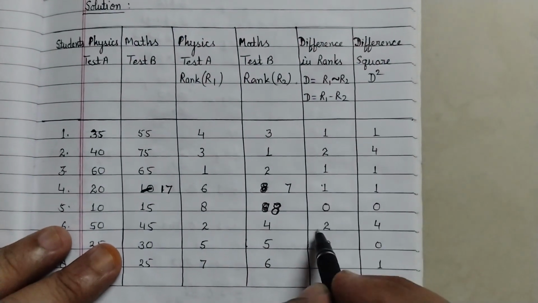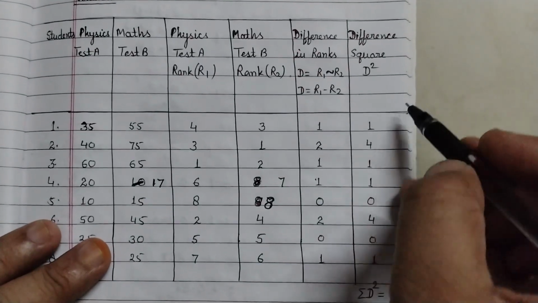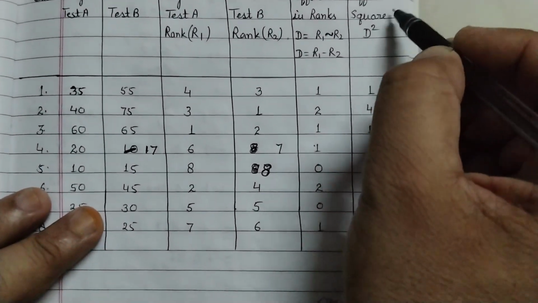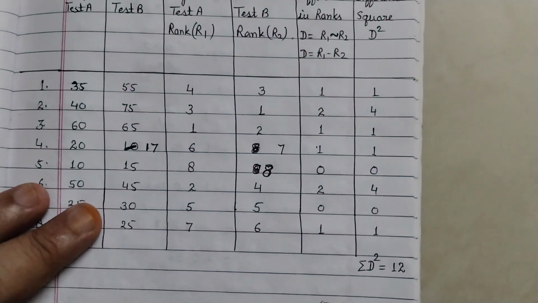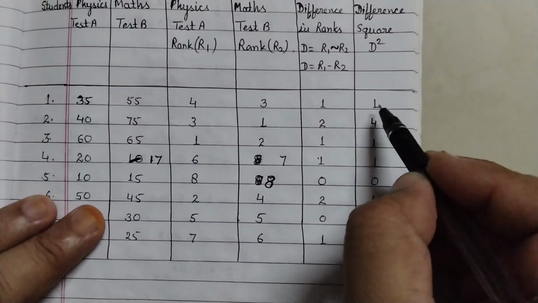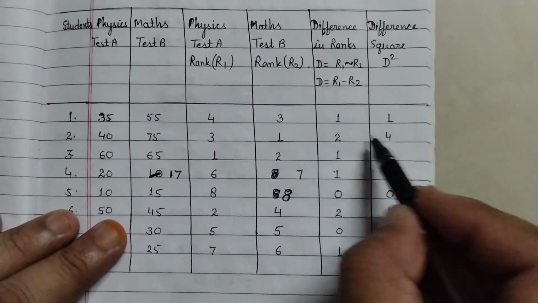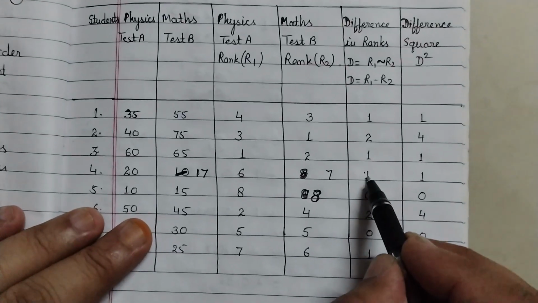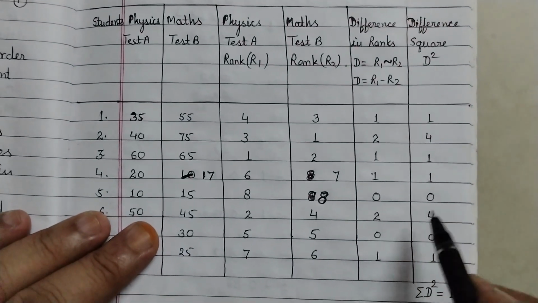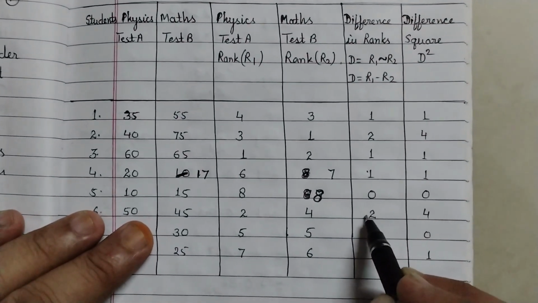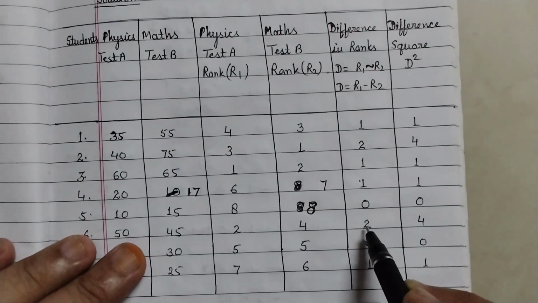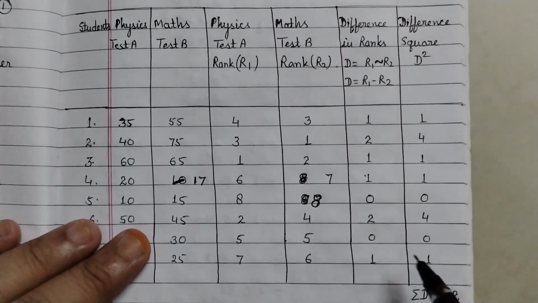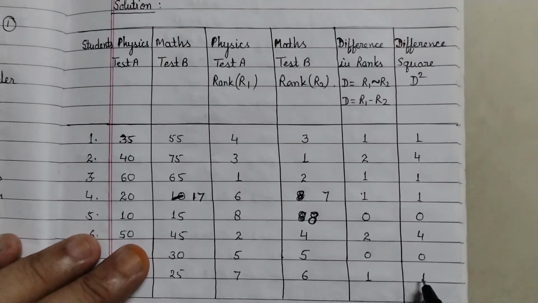If I take the negative sign, then no problem, because when the difference square is taken, the square of the negative sign becomes positive. 1 square is 1, 2 square is 4, 1 square is 1, 1 square is 1, 0 square is 0. Here if I write minus 2 square, it becomes 4, the same as 2 square is 4, 0 square is 0, 1 square is 1.